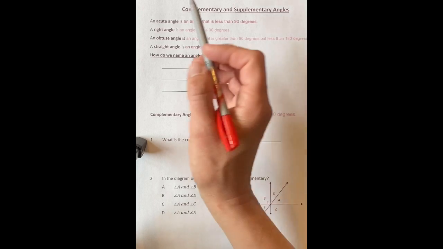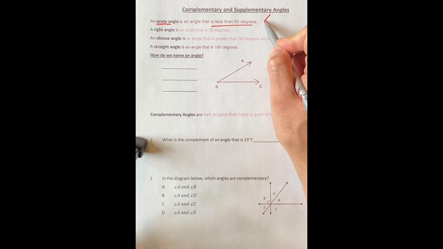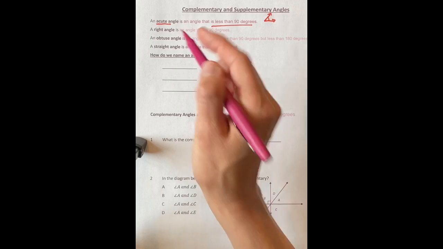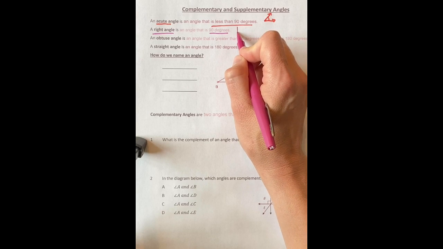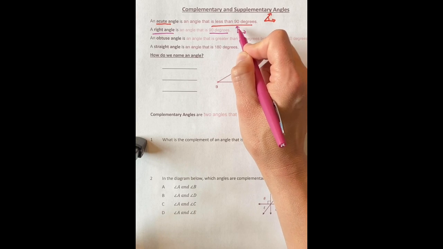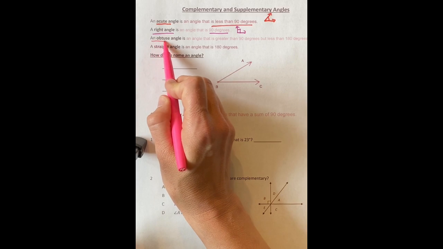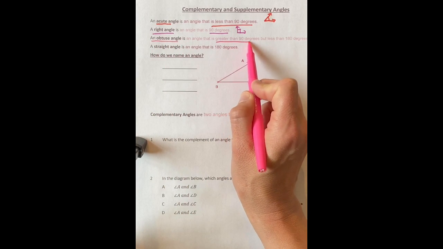you should already know. An acute angle is an angle that is less than 90 degrees, so it is an angle that looks something like this. A right angle is an angle that is exactly 90 degrees, and it looks like an L, and it's usually marked at the angle with a box. An obtuse angle is an angle that is greater than 90 degrees, but less than 180. So that would look something like this.